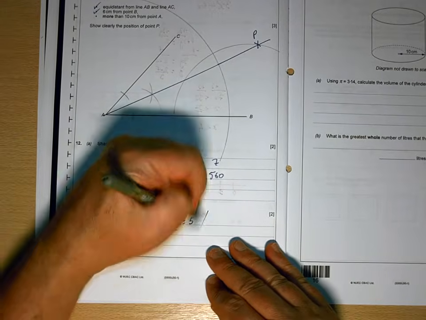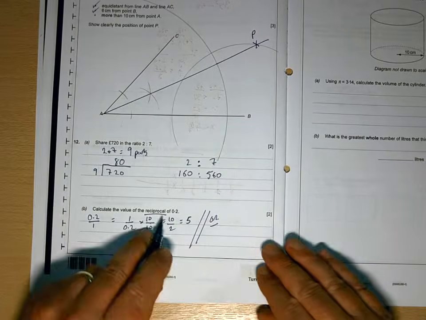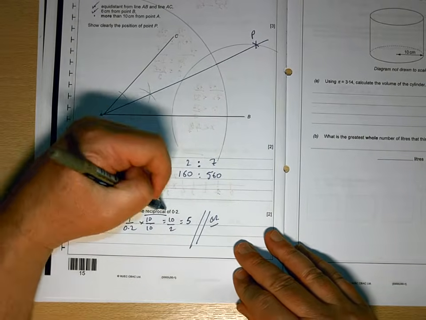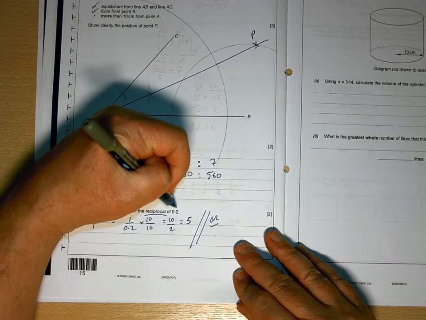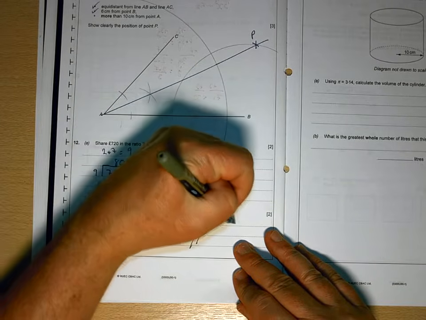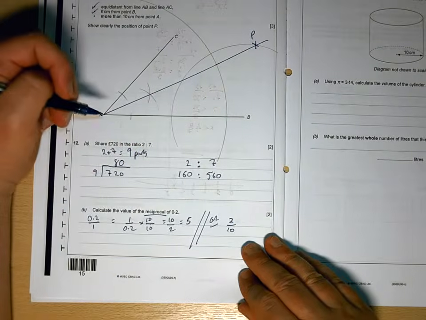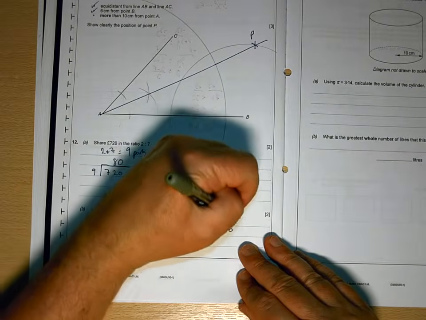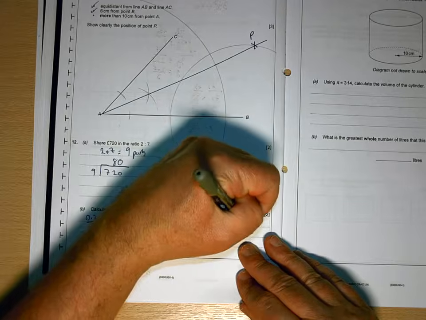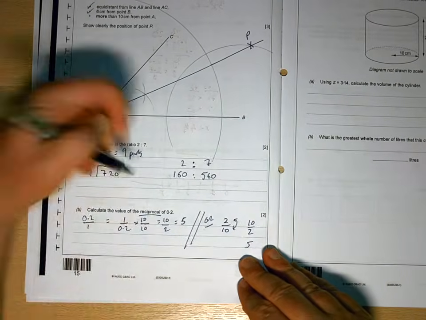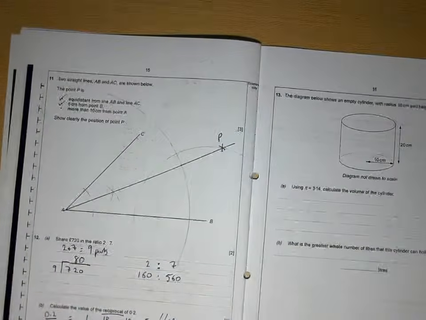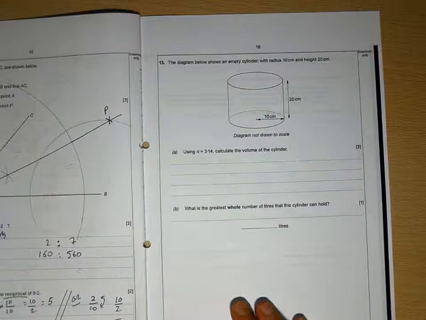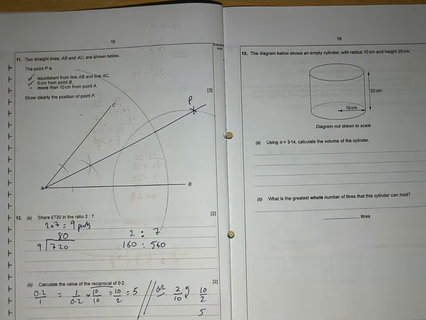Or 0.2 as a fraction, the 2 is in the tenths, units, tenths, so you can write straight down 2 over 10. The reciprocal, you turn it upside down to get 10 over 2, which is 5. So there's 2 different ways of working that out without a calculator. But that's all you need to remember about reciprocal, is you turn it upside down.